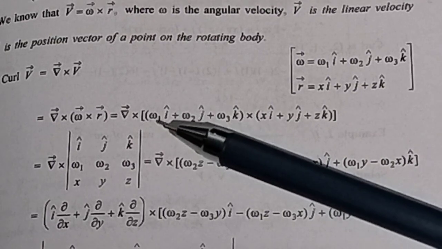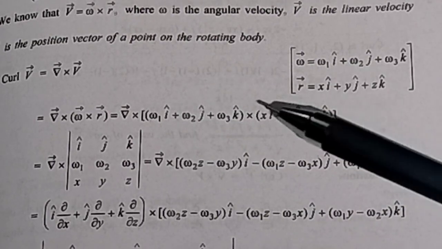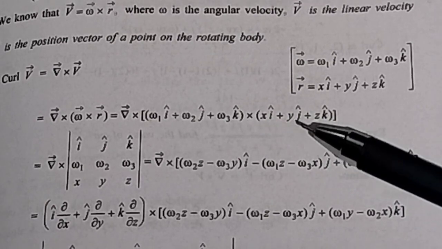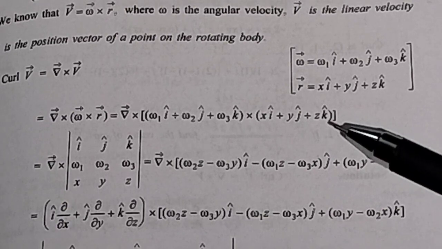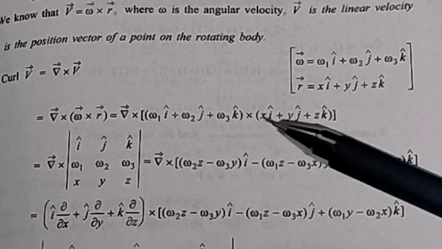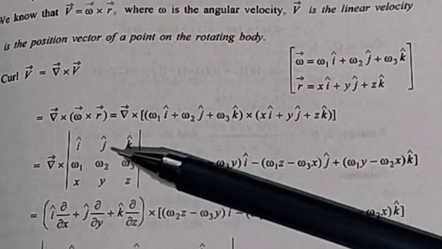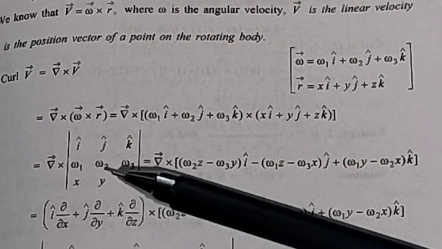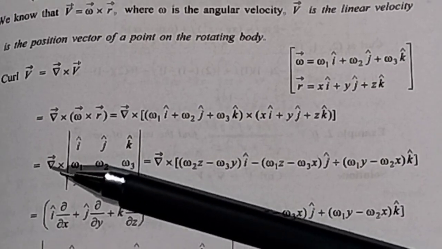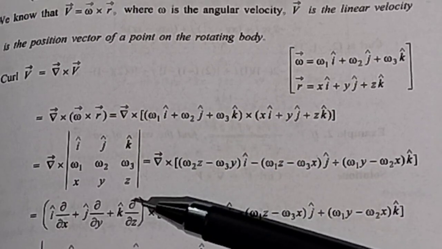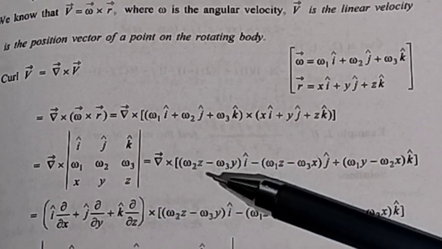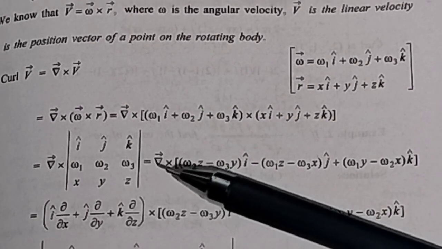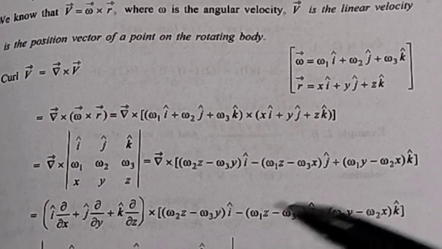Omega is equal to, we have taken here, omega 1 I cap plus omega 2 j cap plus omega 3 k cap, cross x I cap plus y j cap plus z k cap, and this cross product can be written in determinant form like I cap, j cap, k cap, omega 1, omega 2, omega 3, x, y, z. And then you take the cross product of the del operator with this determinant.